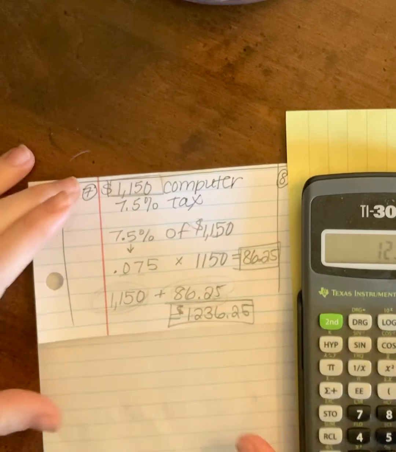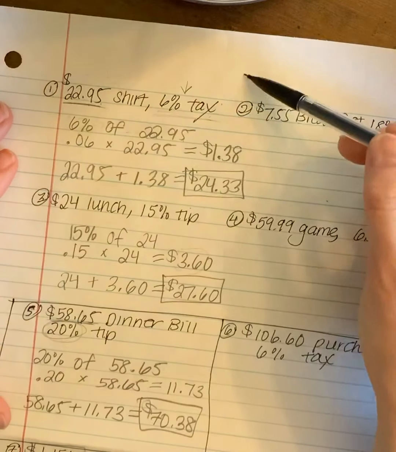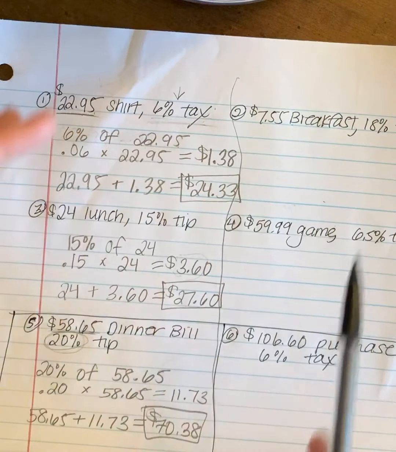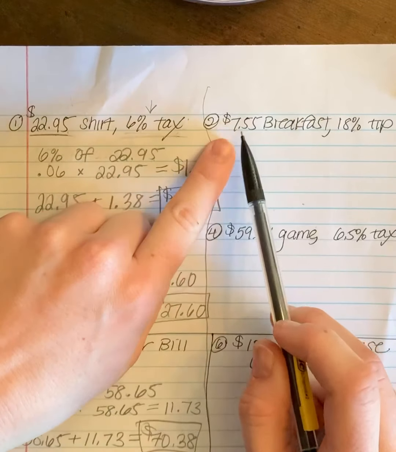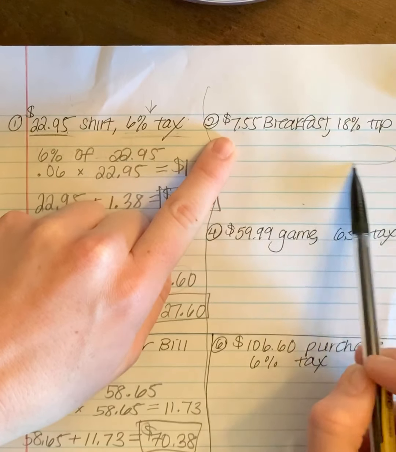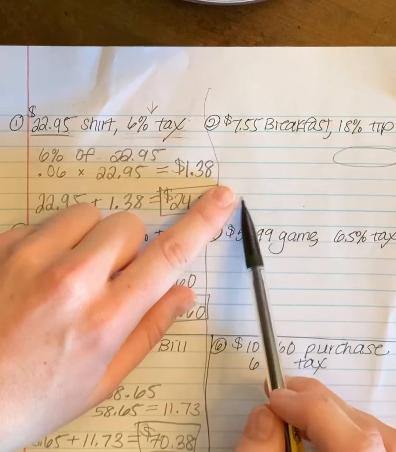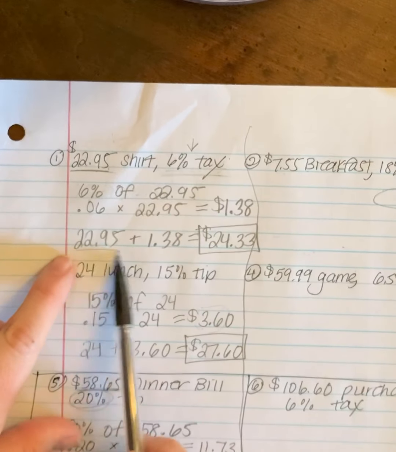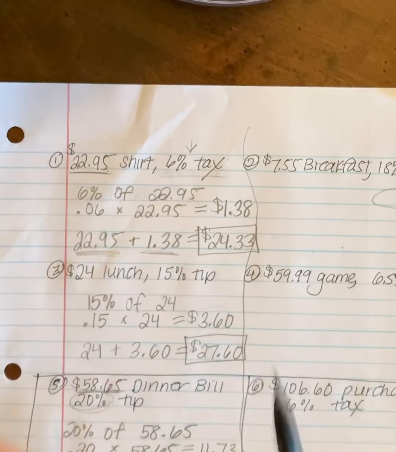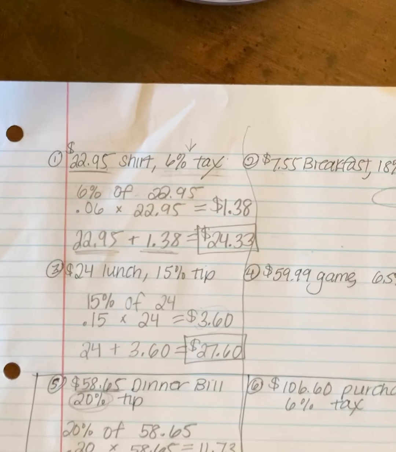Okay, so try the even problems on your own. Remember, each and every single one of these is essentially the same. Whether it's tax or tip, we're still finding a percent of that original amount. Find that amount that's going to get added on, and then your total is going to consist of your original amount plus whatever that percentage came out to be. So give it a shot.